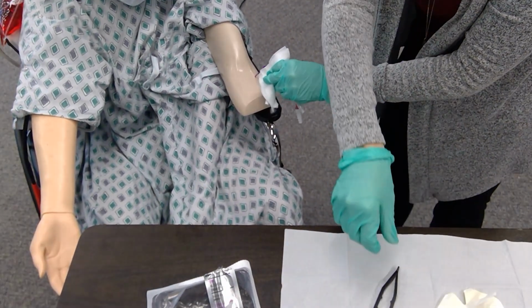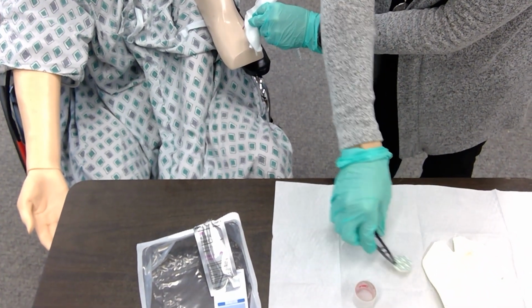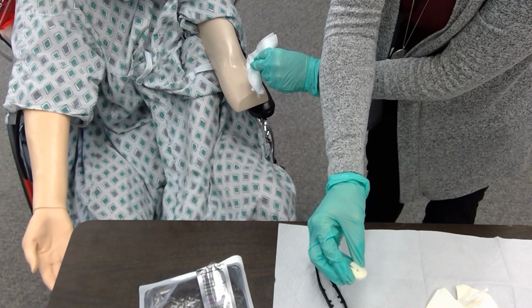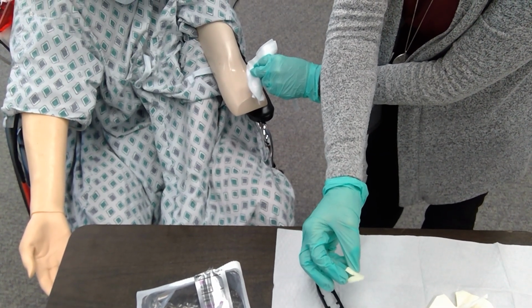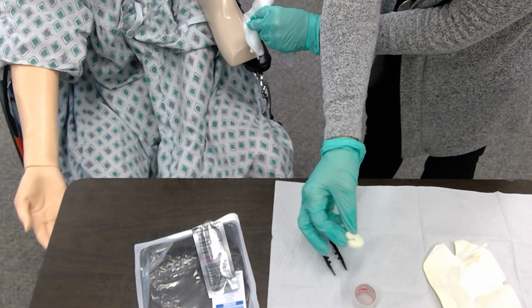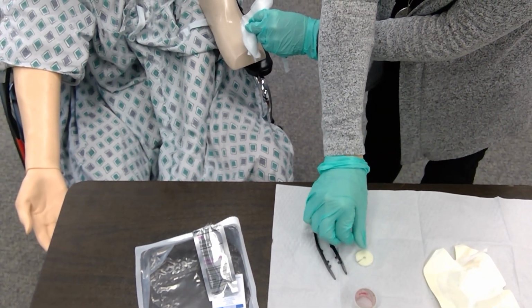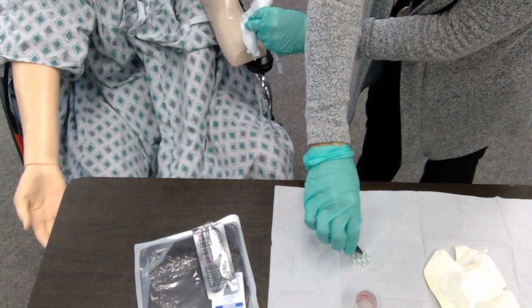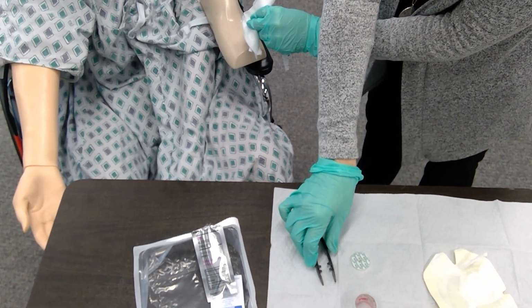Next, I need to put my bio patch on. A bio patch is impregnated with chlorhexidine. So that white right there is all chlorhexidine, and it's intended to keep the insertion site clean in that 7 days that the patient has the dressing on. There are different ways that you can do this.